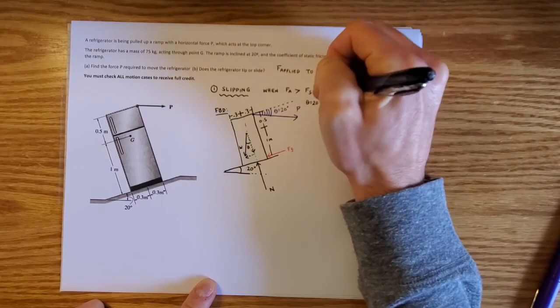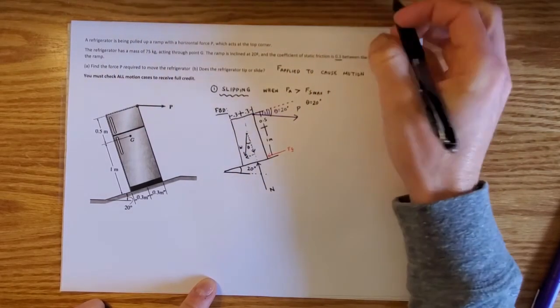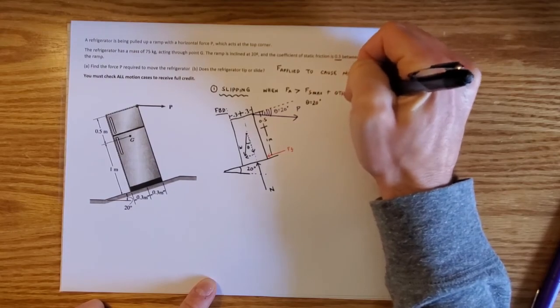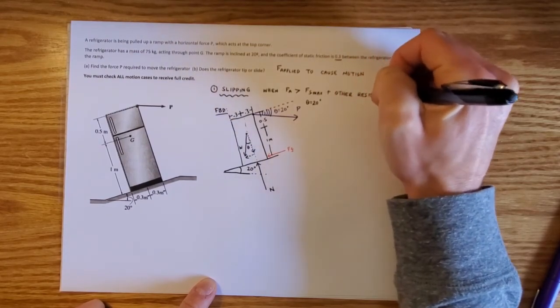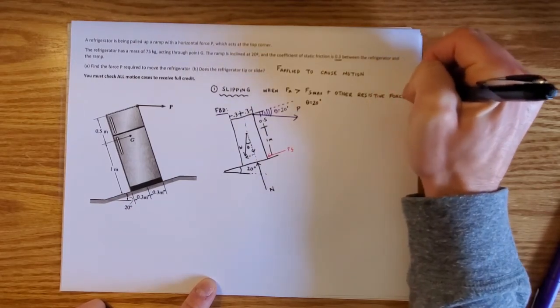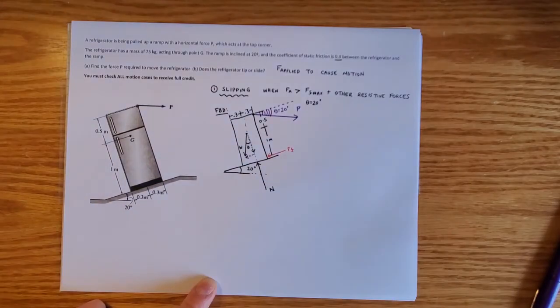But really, it should also say when it exceeds the maximum friction plus other resistive forces. So in this case, to move the refrigerator, we not only have to overcome friction, but we also have to overcome the weight of the refrigerator moving down the ramp.